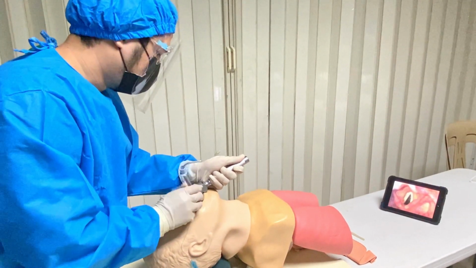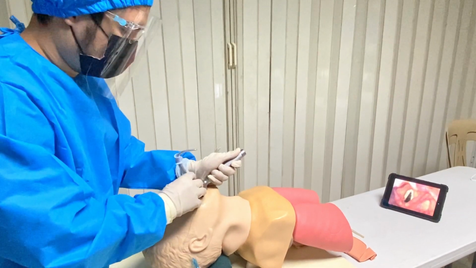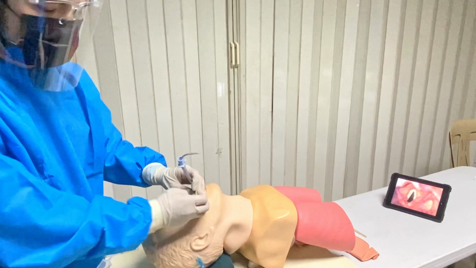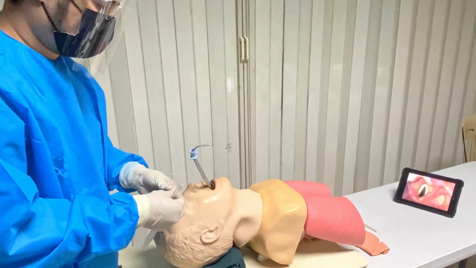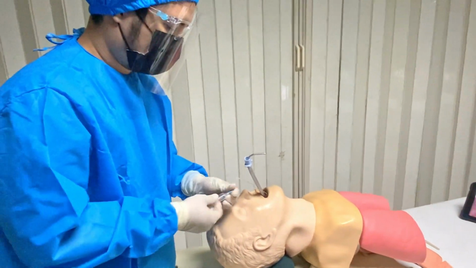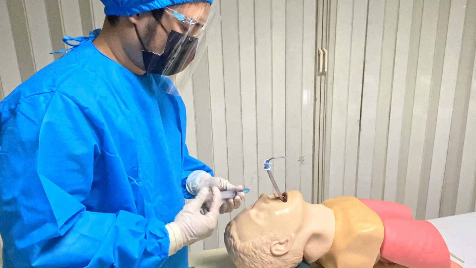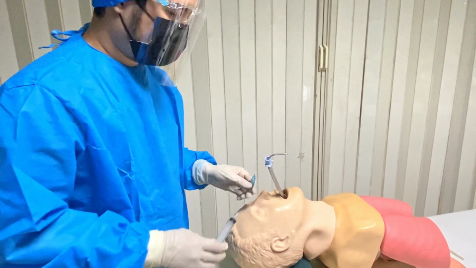Advance the tube further by increments of 2 cm until the cuff is about 3 to 4 cm beyond the vocal cord. Handle the tube with a pencil grip. The tube should be about 20 to 22 cm in. Once in position, remove the laryngoscope. Inflate the balloon with a 10 cc syringe to secure the tube within the trachea.